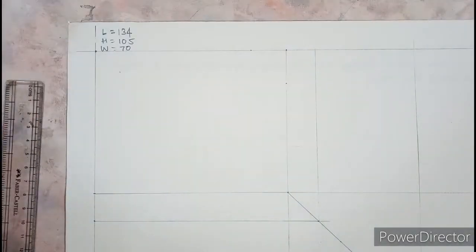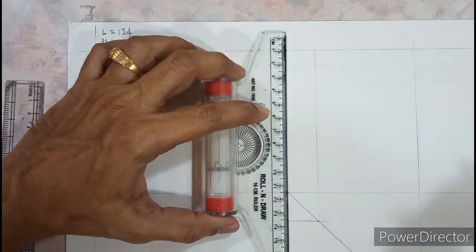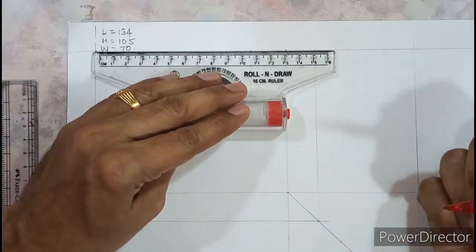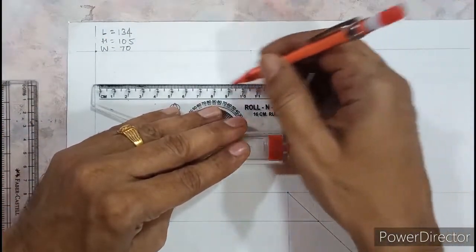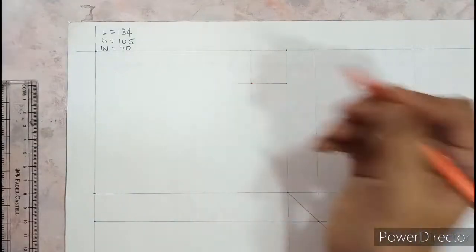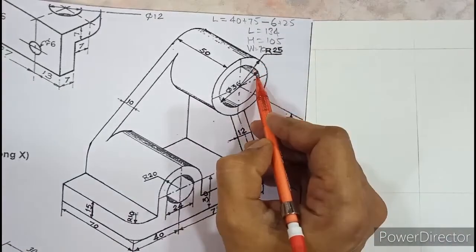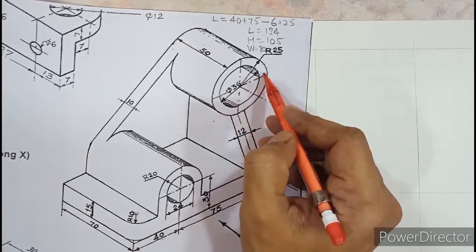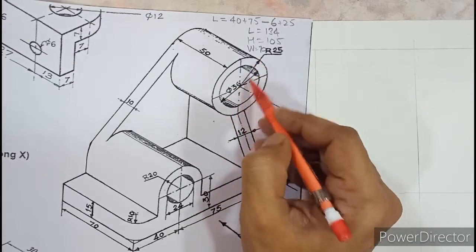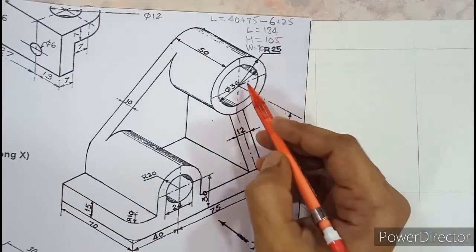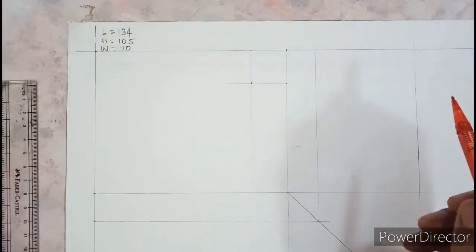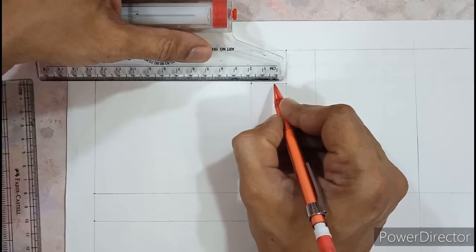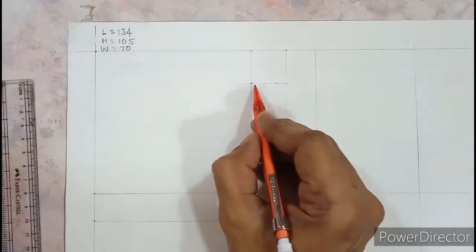Next, with the help of this roller scale, we will draw parallel lines, first here and second down. So this is the center of the two concentric circles with diameter 36. It means radius 18. So the inner circle is radius 18 and the outer circle is radius 25. We will draw two concentric circles of radius 18 and radius 25. One more way to mark is, the radius 25 is already ready, and for 18 you can mark a point. So this dimension is 18.